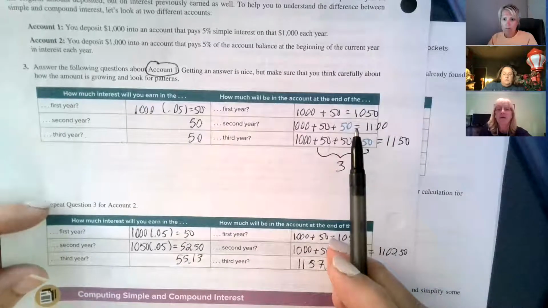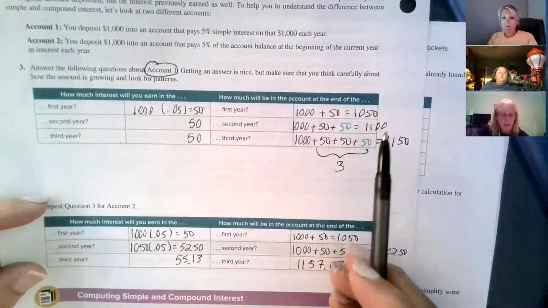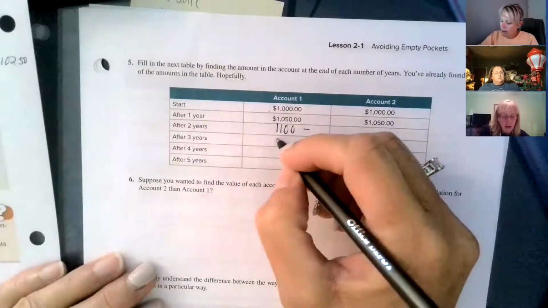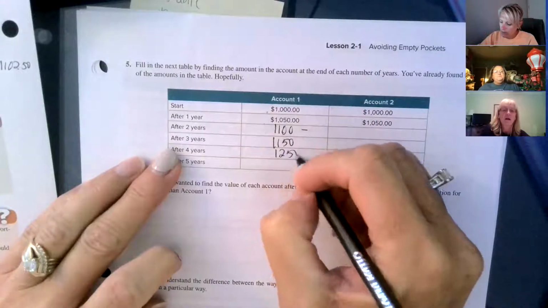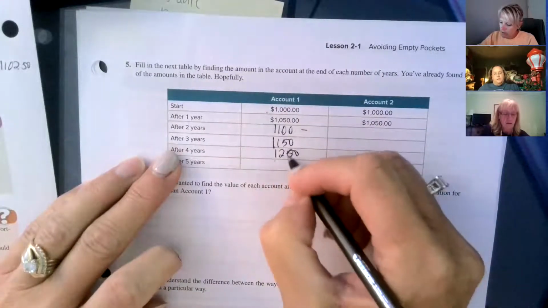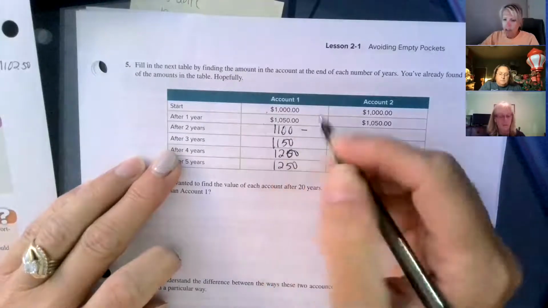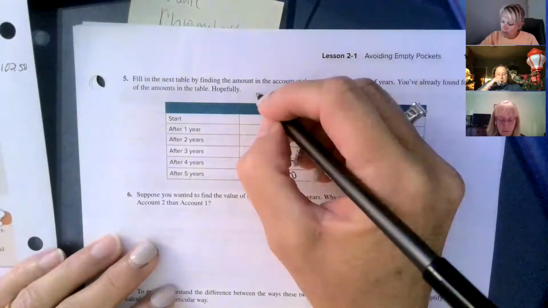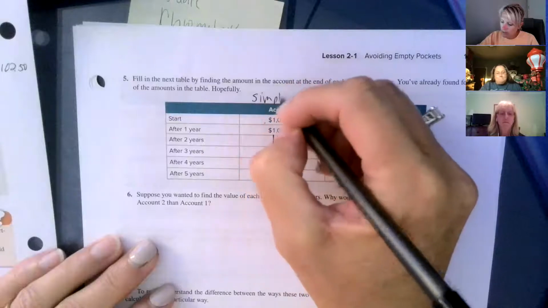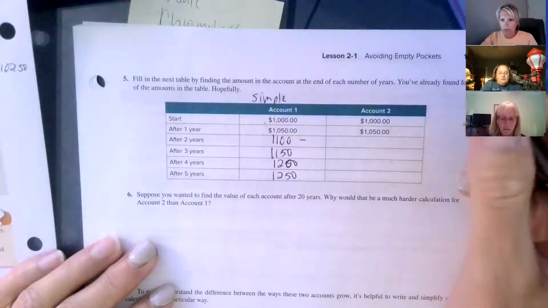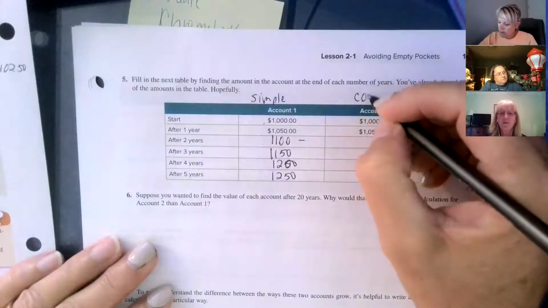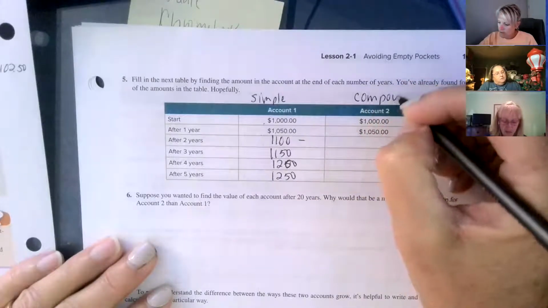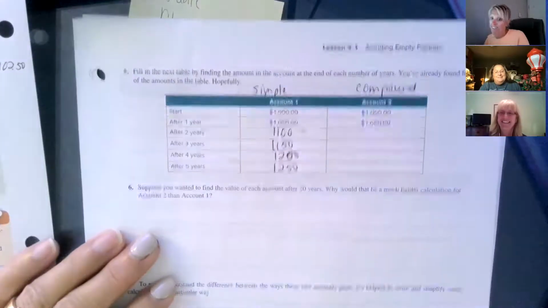So that's the compound. Yeah, 1150, 1200, 1250. So this should be correct. 3 years would be 1150, 1200, and 1250. Yeah, that's what I got. Okay, so we're all in agreement. And above account 1, I'm just gonna remind myself that it's simple interest, keeping myself straight. And above the other one, I'll make sure I put compound.